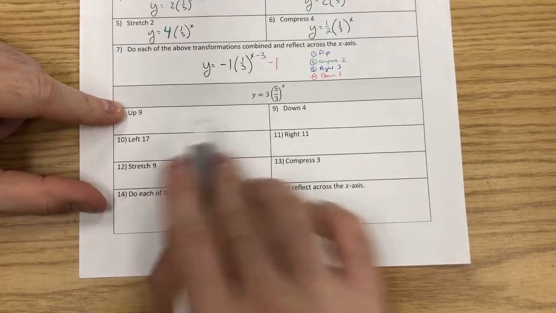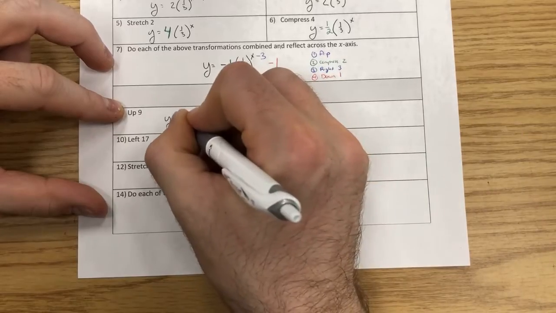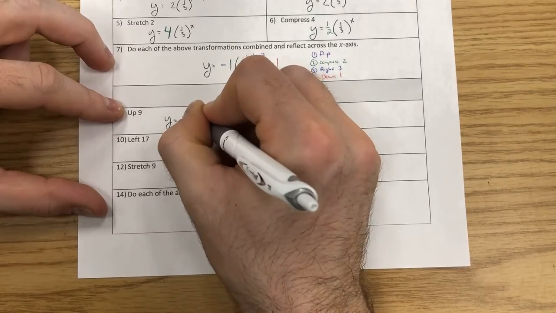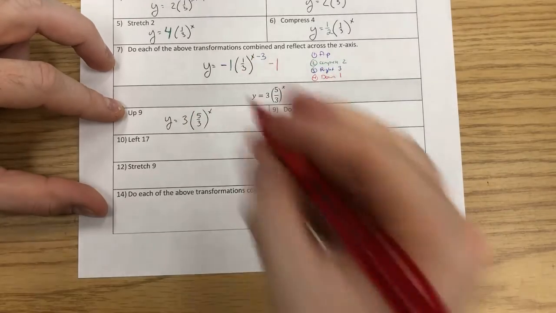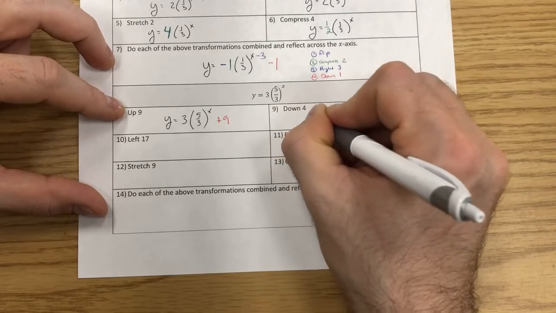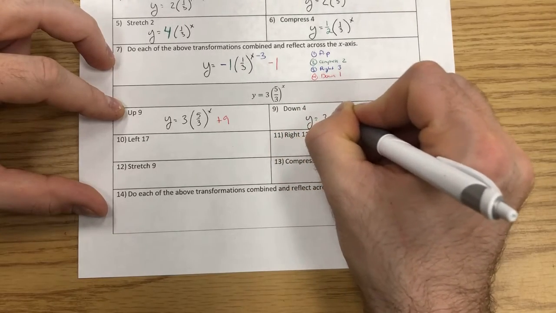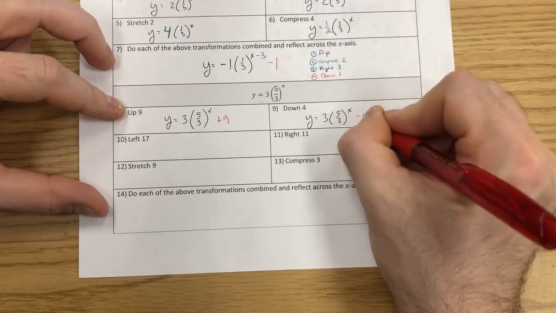Okay, so I know with these first two, it's going to be pretty straightforward. I'm going to have y equals starting value of 3 multiplied by 5/3 x up 9. For down, I'm going to say y equals 3 times 5/3 x minus 4.